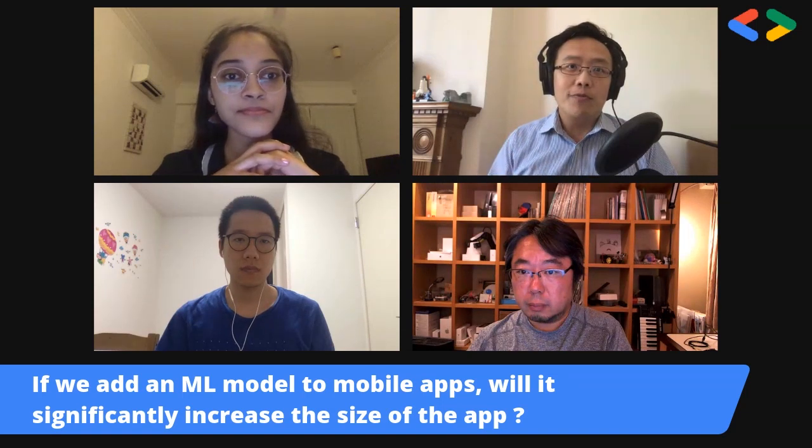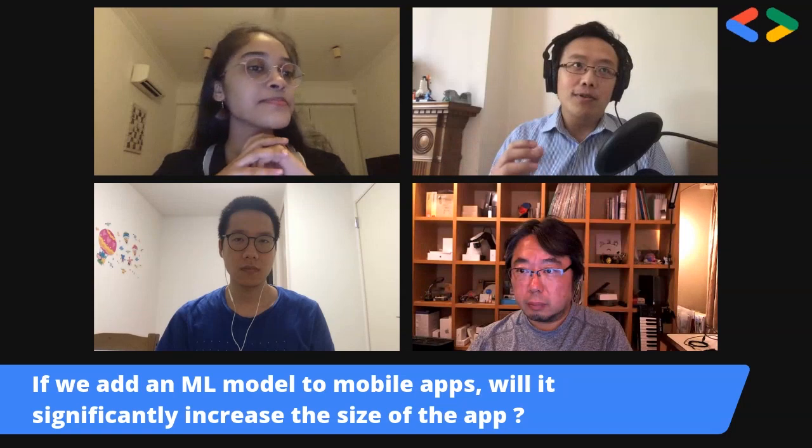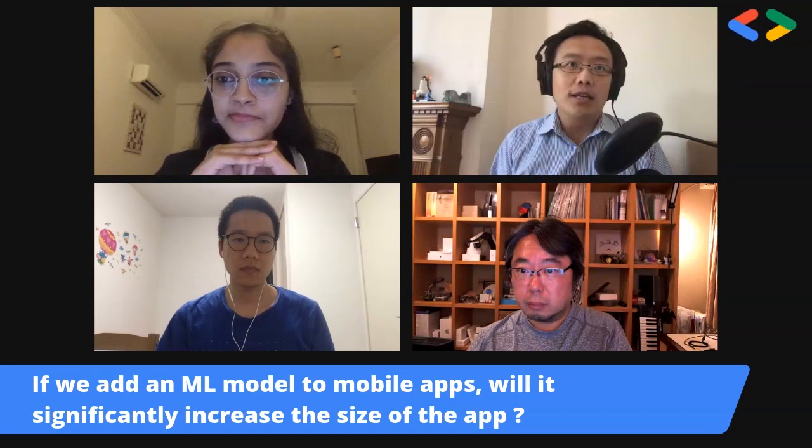So just to sum up, first thing is reduce your model size. And then second, if you can't, then you can host it in the cloud.